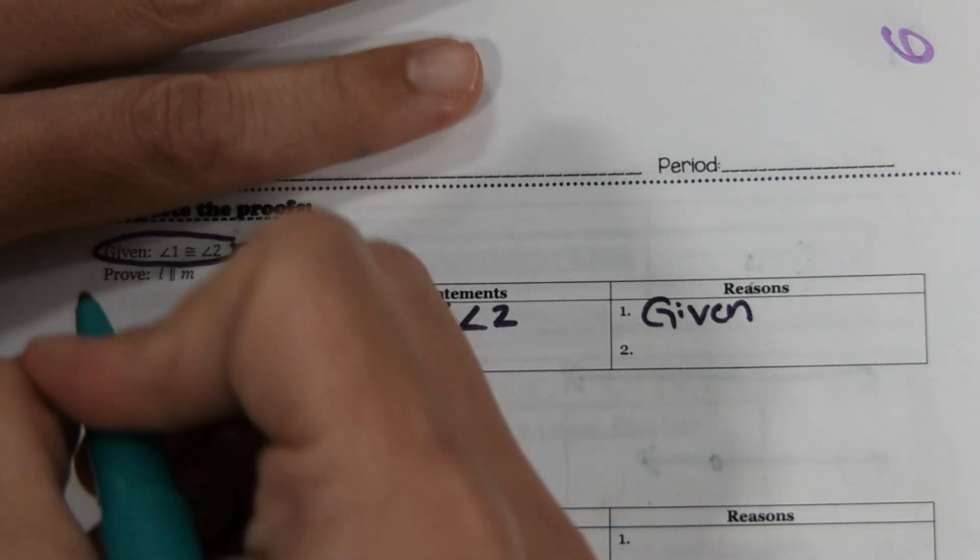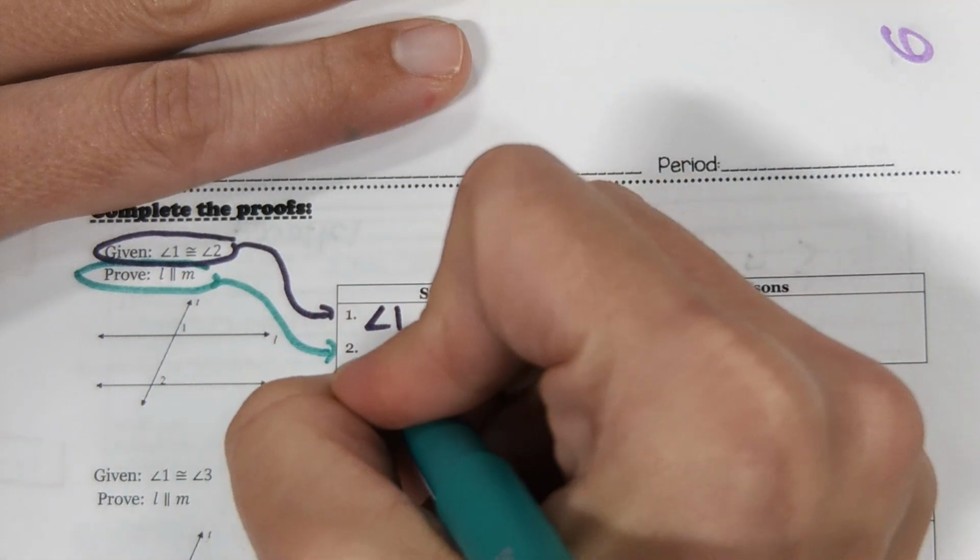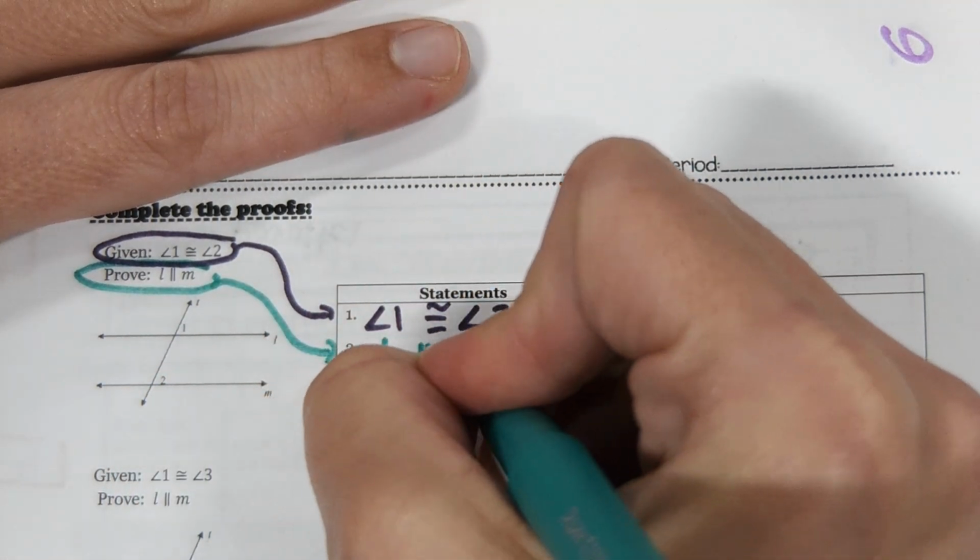Then the proof statement always goes in the last spot, so we can plug that in as well just to maximize our points. L is parallel to M.